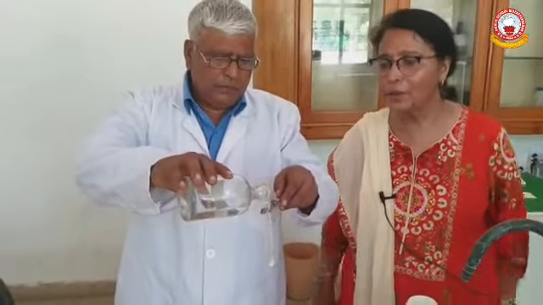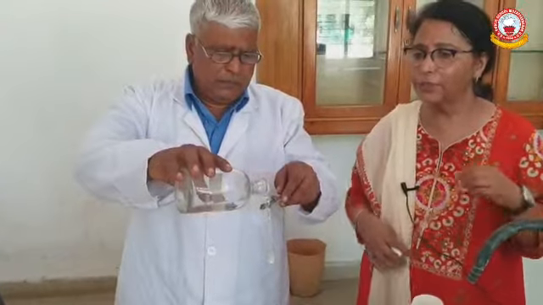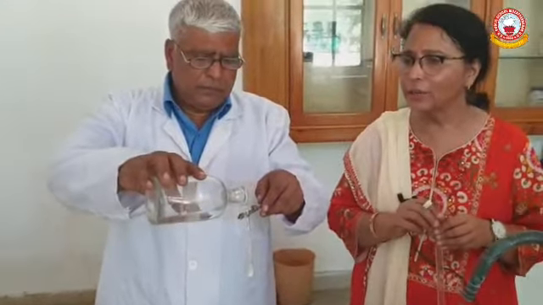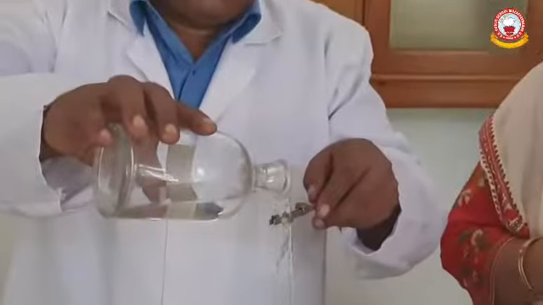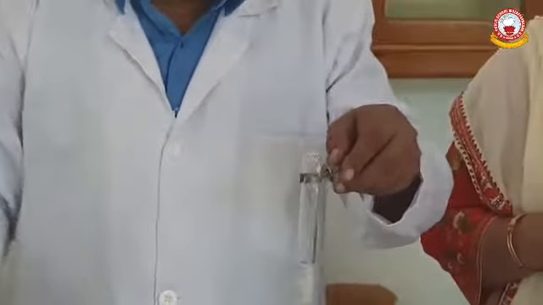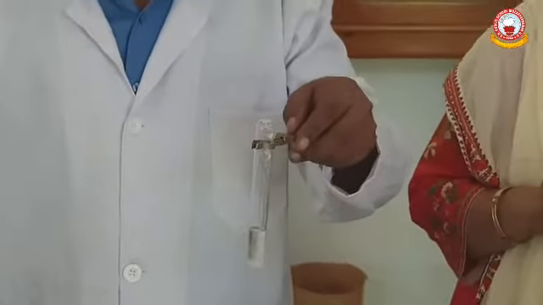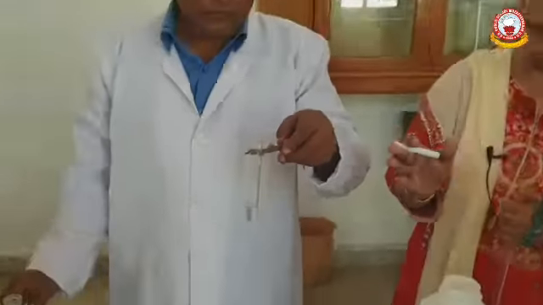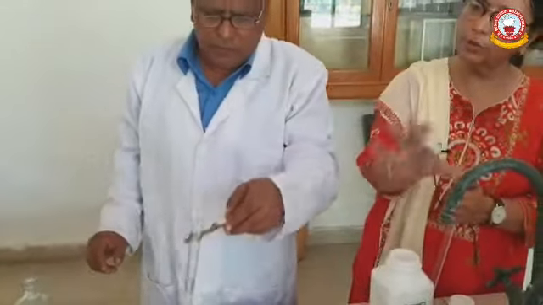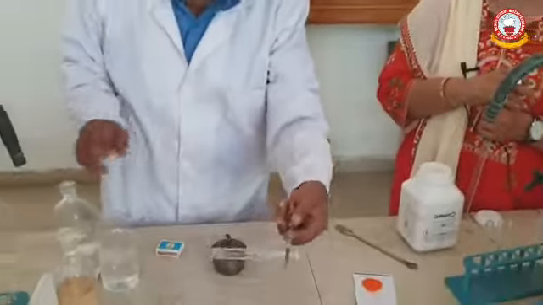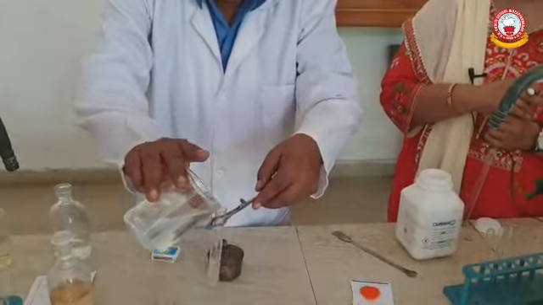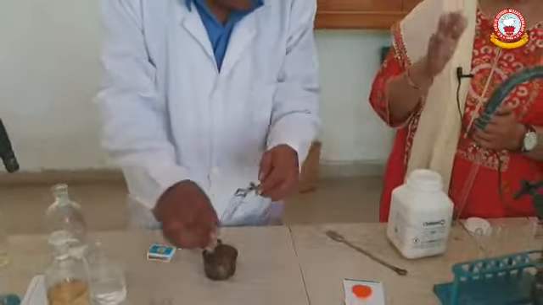Yes children, you can see now in the test tube we have taken the salt containing chloride, and to it the first step will be addition of dilute sulfuric acid to see if there is any change, and we will find that there is no change. We will throw the solution and we will take the salt again.